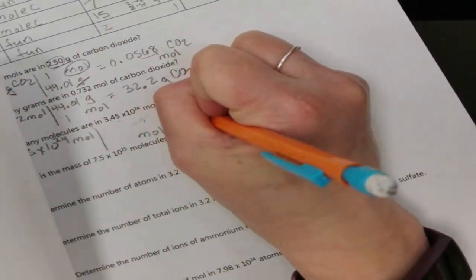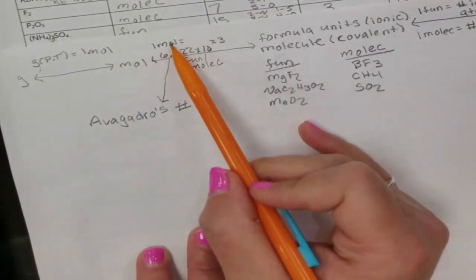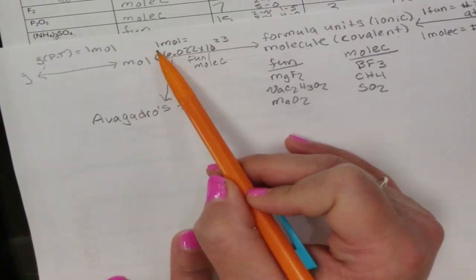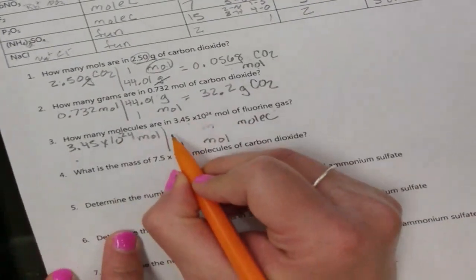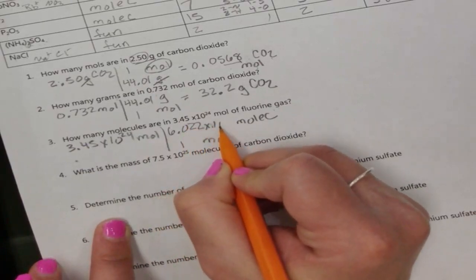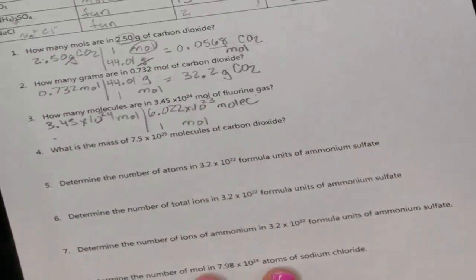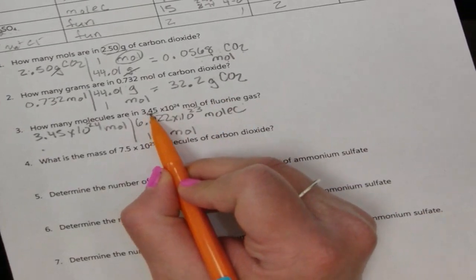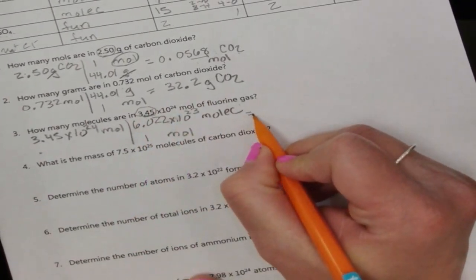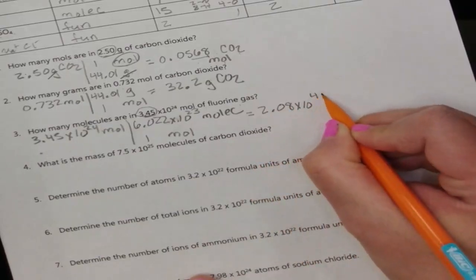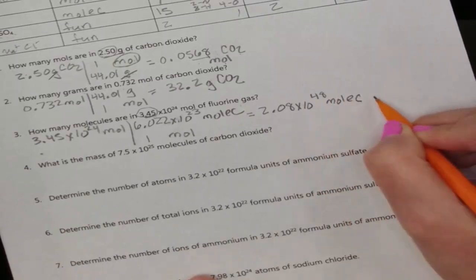Let me leave myself some space because I know that value is larger. Where 1 mole is Avogadro's number, 6.022 times 10 to the 23rd. So 1 goes with my mole, and Avogadro's number, 6.022 times 10 to the 23rd, goes up top. So when I plug this into my calculator, 3 significant figures, I'm going to have 3 sig figs at the end, and that's going to be 2.08 times 10 to the 48th molecules of fluorine.